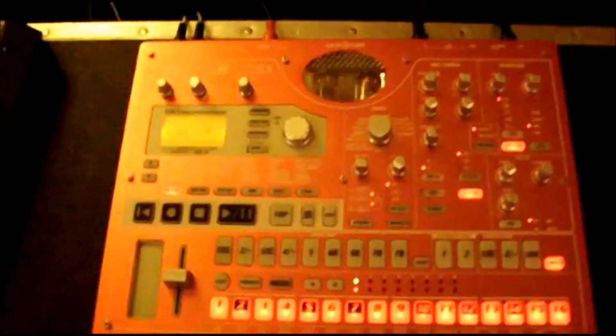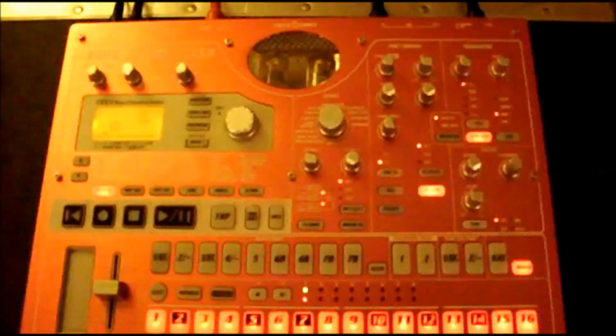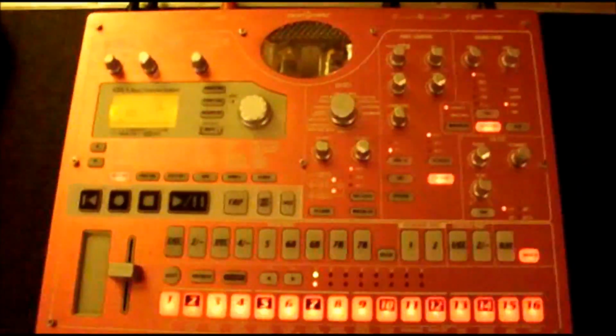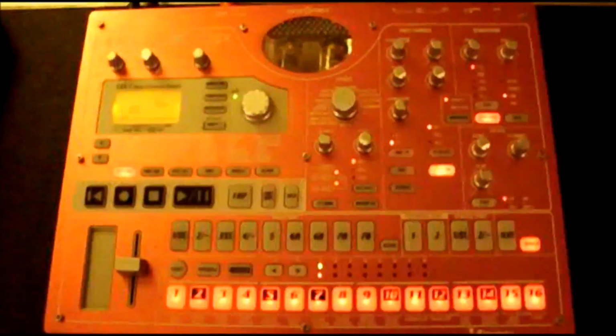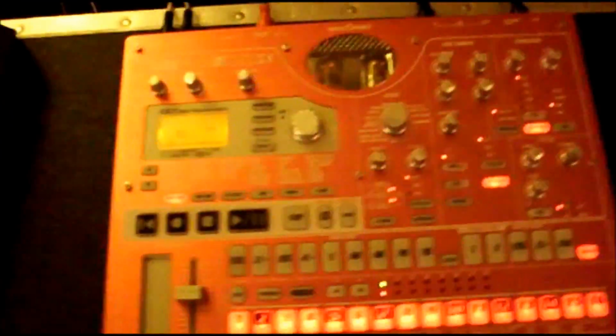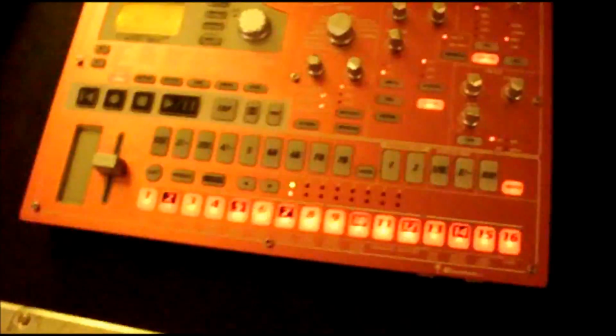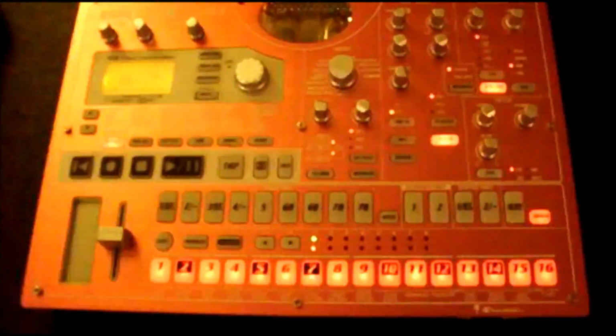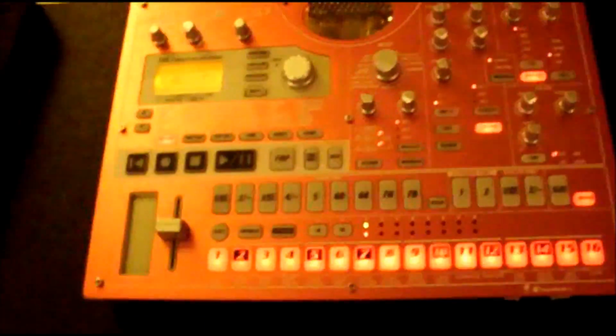Okay, so that was even a little more groundbreaking, okay? But now, what I'm about to show you, it defies all convention, okay? This is going to be amazing. This is something that, once again, is going to change the face of the Korg ESX, okay?